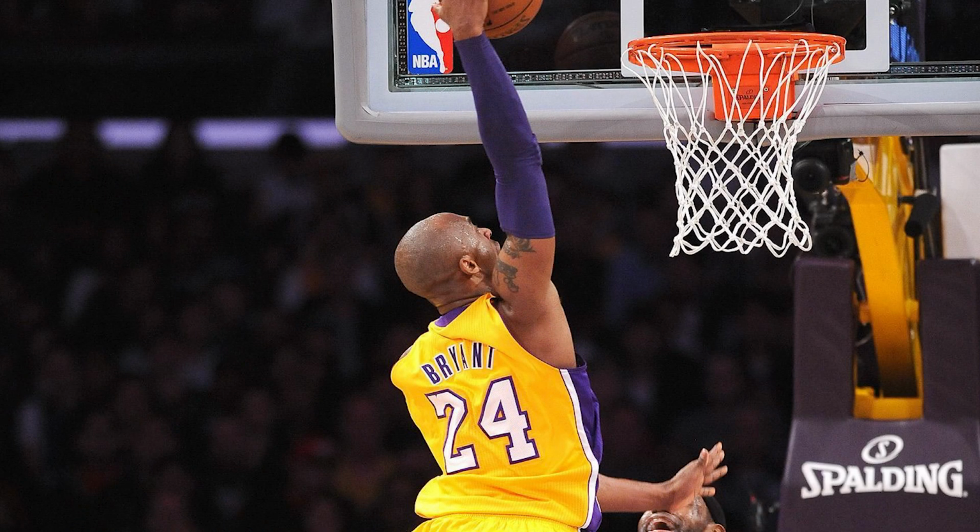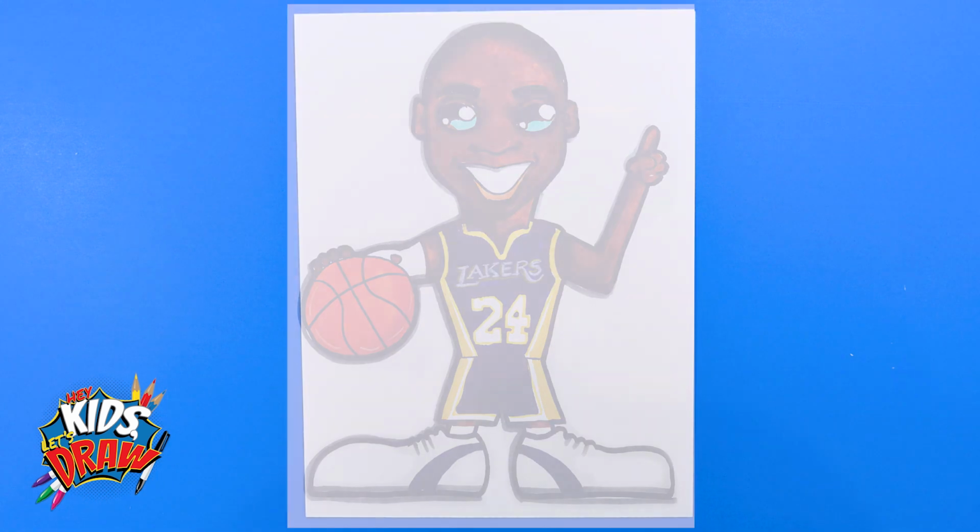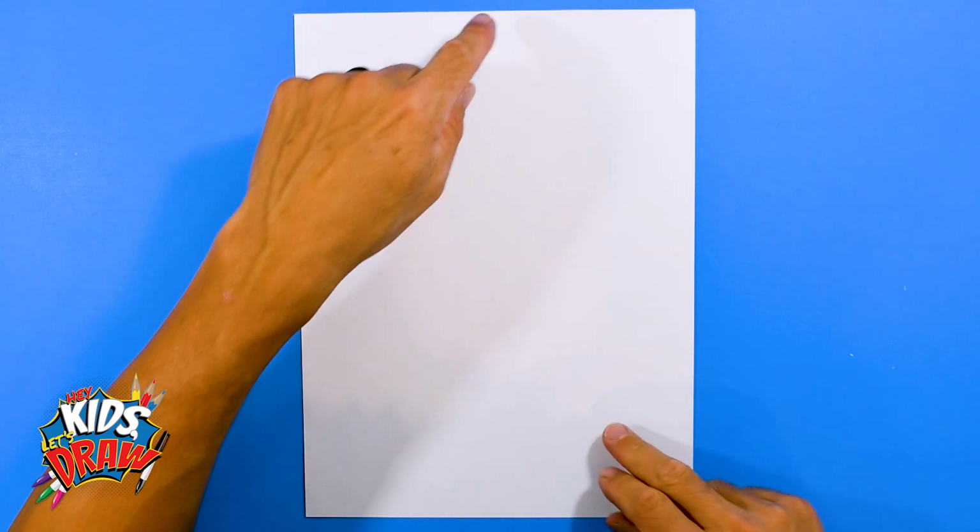Kobe won 5 NBA championships, was an 18-time All-Star, 15-time member of the All-NBA team, 12-time member of the All-Defensive team, NBA Most Valuable Player MVP, and 2-time NBA Finals MVP. So, I think everybody knows Kobe Bryant. I think we all know the legend that he was. Let's get drawing. Here we go.